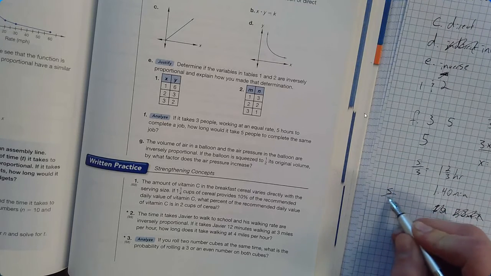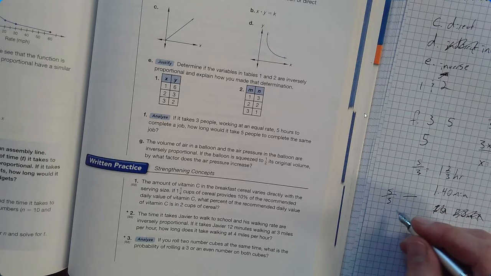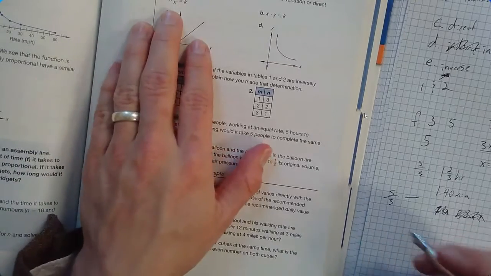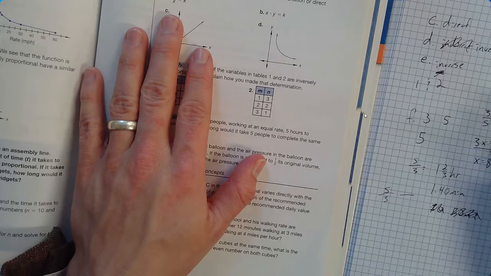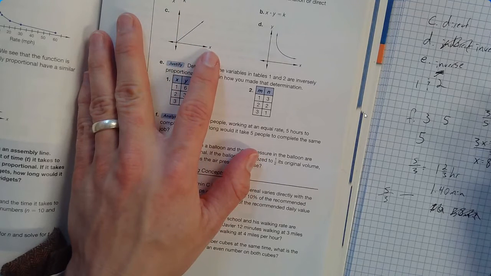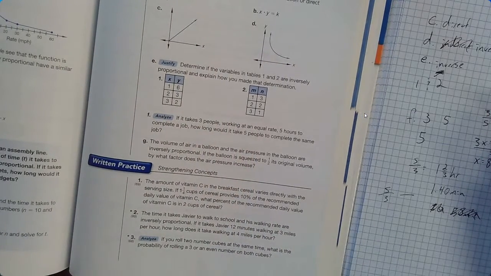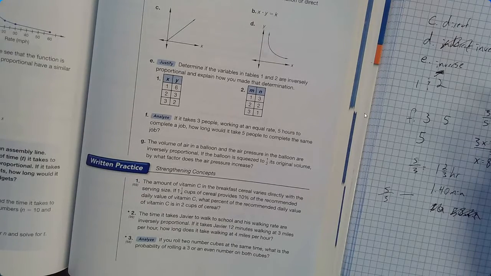So 5/3, 5 hours, 3 people. That has to go down. I think I just have to change. So let's see. If I normally have 3, did they actually show us anywhere here?